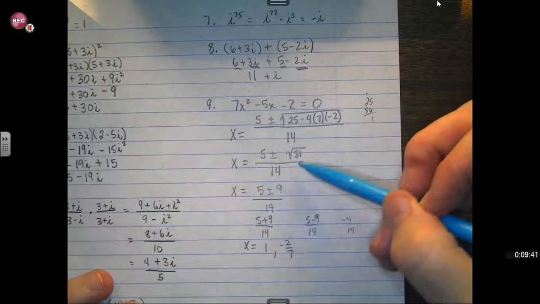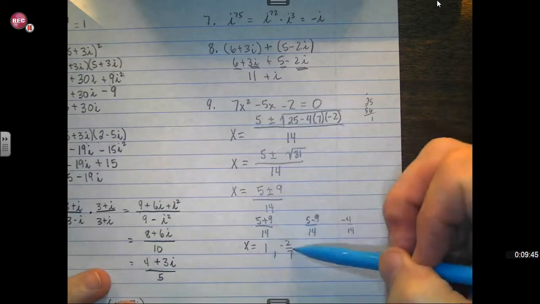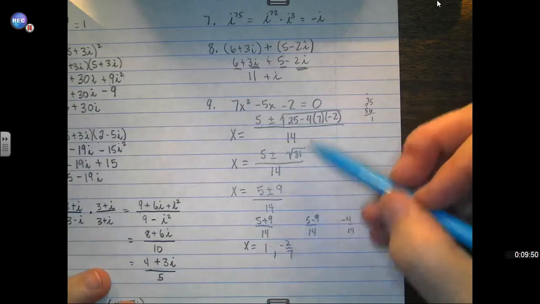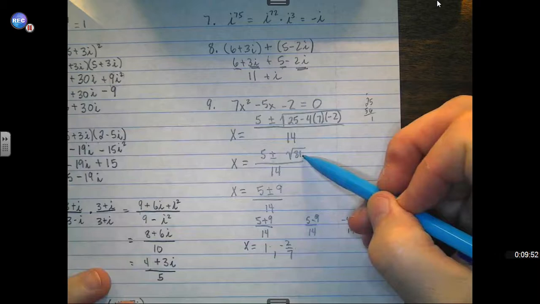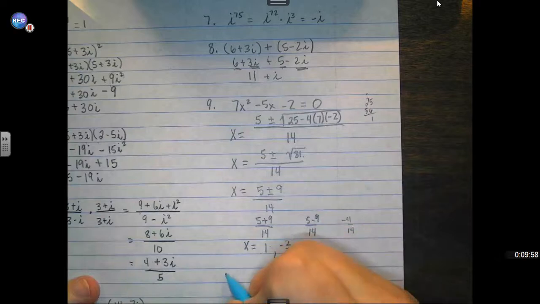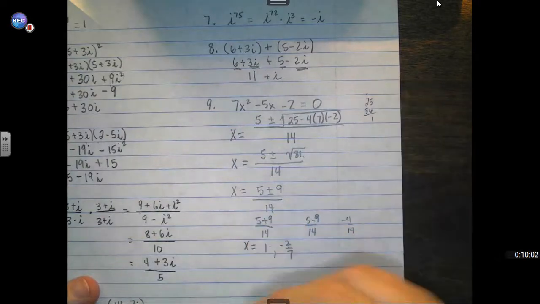When the radicand here is a perfect square, and we end up getting answers like this, that tells us for sure it would factor. If we would have gotten an irrational number here, obviously it wouldn't have. Okay. If you're into the factoring, you know how to factor that.